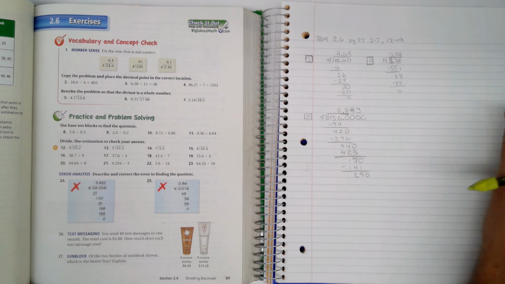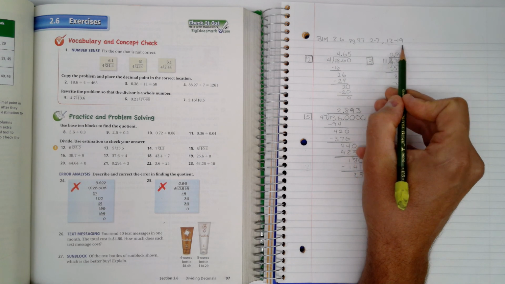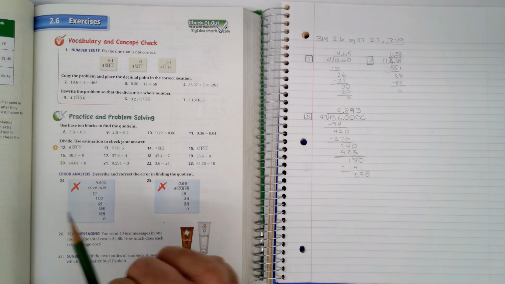All right, so you're going to do 2 through 7 and 12 through 19. All right, ready, set, go.